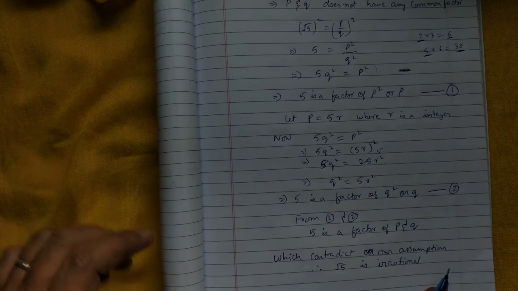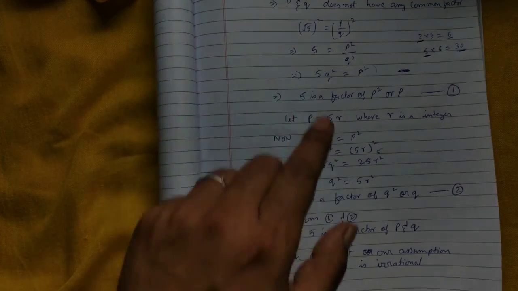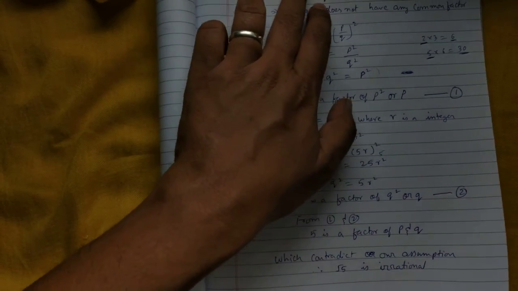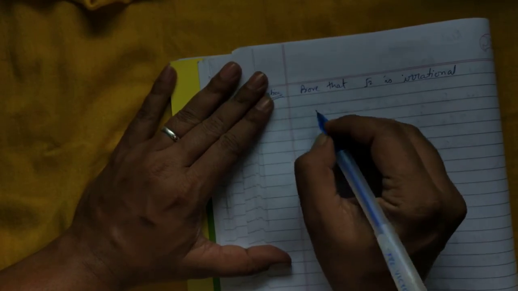I hope you're clear. You can pause the video to write the solution. I will do a similar type of question quickly. In place of root 5, I'm taking root 2. If there is root 2 also, no problem. We will go the same way.